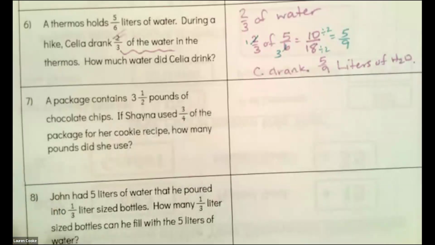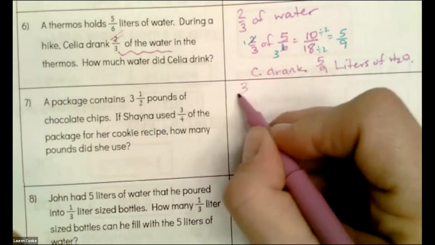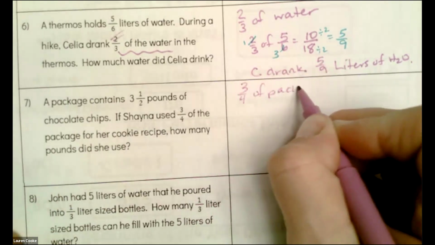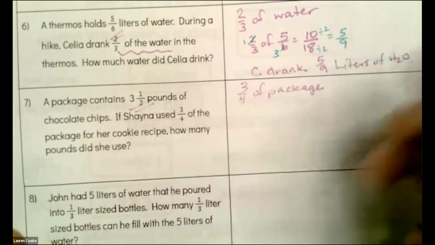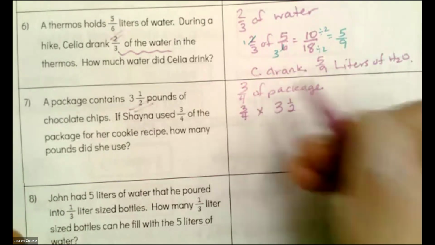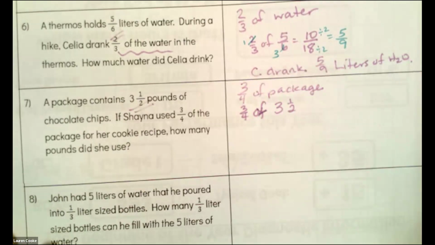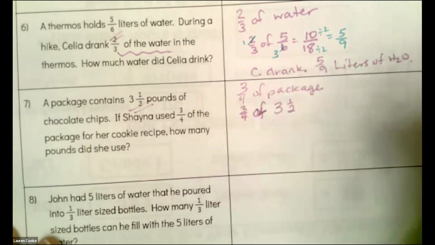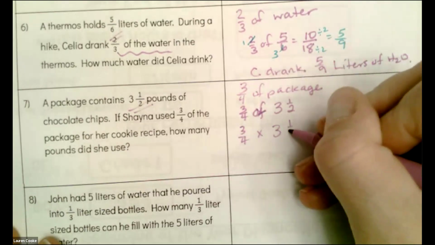A package contains 3.5 pounds of chocolate chips. If Shayna used 3/4 of the package for her cookie recipe, how many pounds did she use? Okay, so 3/4 of the package. And then I can just replace that word package with what the package actually weighs, 3.5. Oh, this is good, because we still are making some of those mistakes there. It's 3/4 of 3.5, which is multiplication. So I have 3/4 times 3.5.